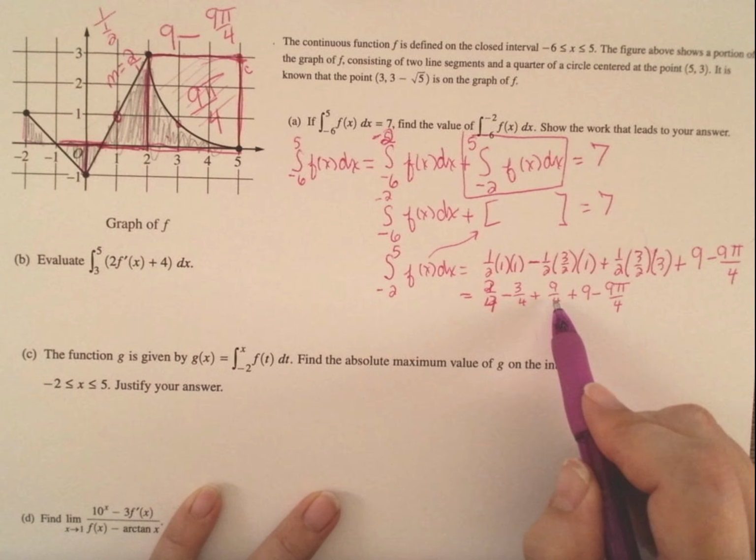Now what you really have is an algebra equation. This is what you were looking for, plus this value is equal to 7. So you're just going to subtract this 11 over to this side, and you're going to add the 9 pi over 4. And this is your answer. So you get 9 pi over 4 minus 4, 7 minus 11. So this would be your answer for part A.